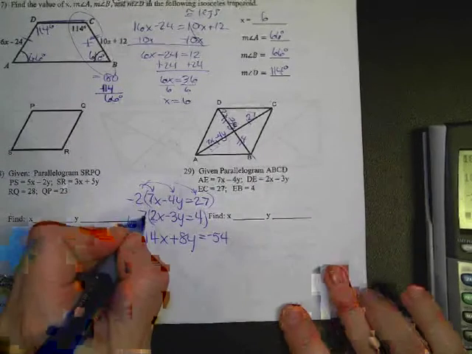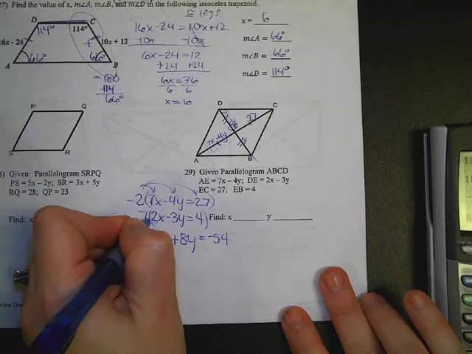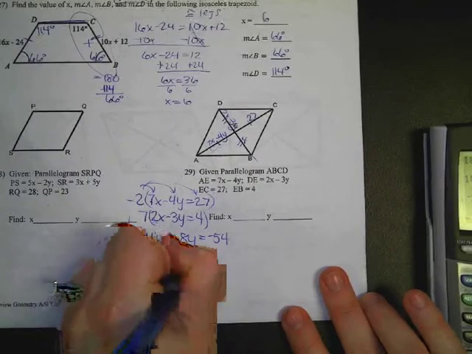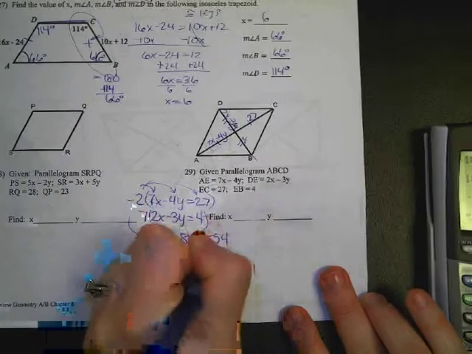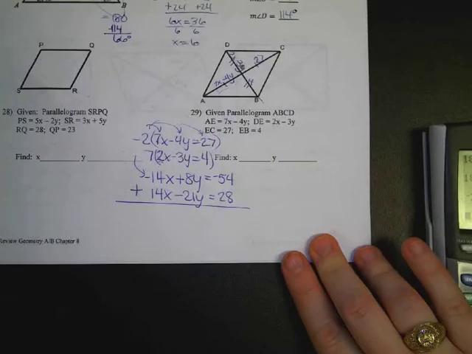Now I'm going to do the same thing with the bottom equation. 7 times 2x is 14x. 7 times negative 3y is negative 21y. And 7 times 4 is a positive 28. Now, since I've dealt with my signs already, I can just add my equations together.